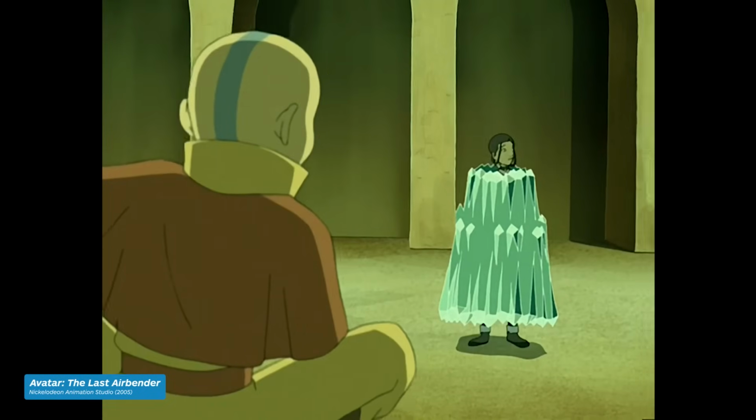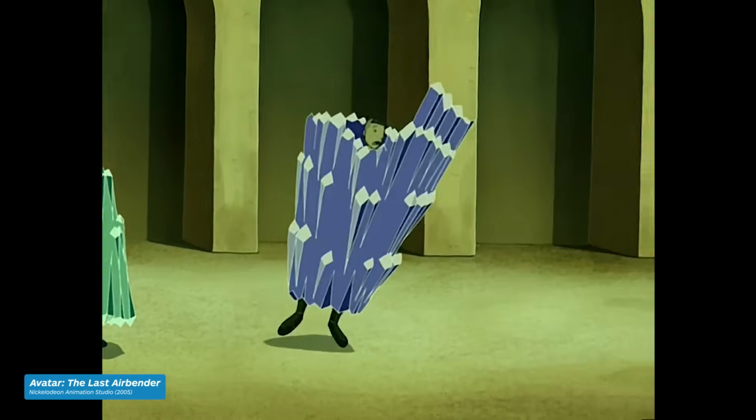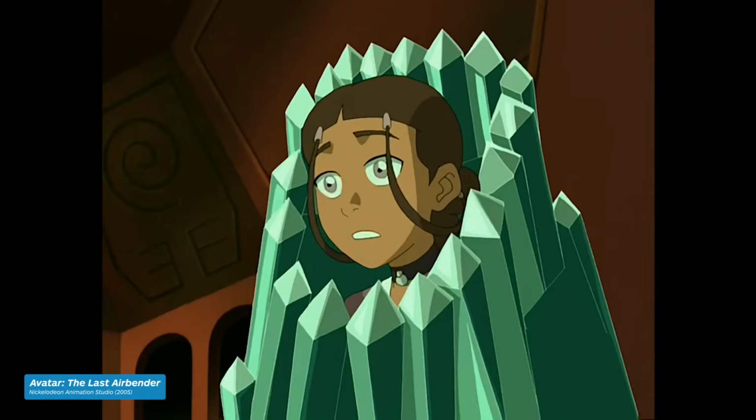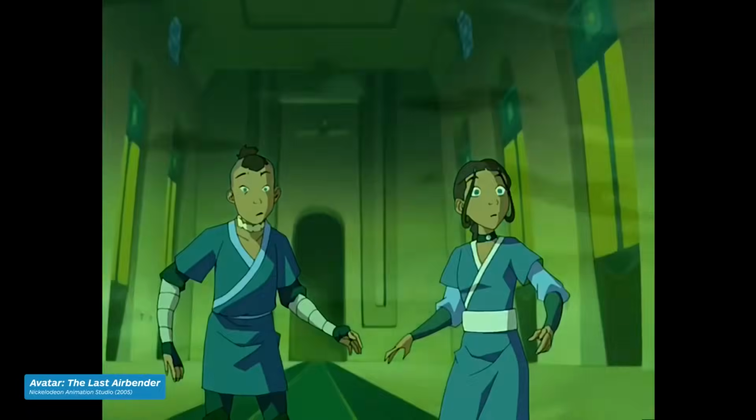Doing great. In the original series, Katara and Sokka are in peril during Aang's fight with King Bumi, trapped in slowly growing green crystals that threaten to snuff them out, but only appear to actually threaten them because it turns out to be rock candy.